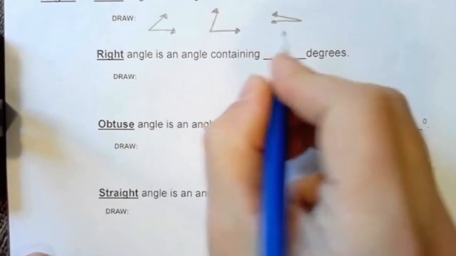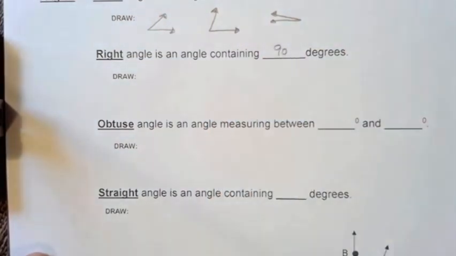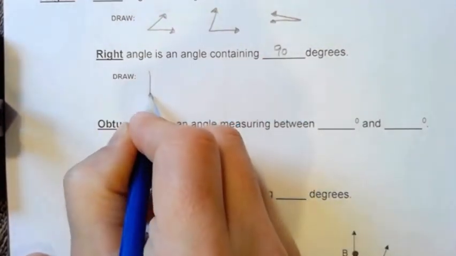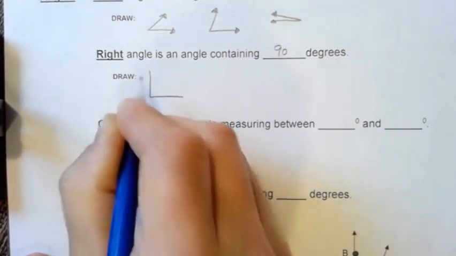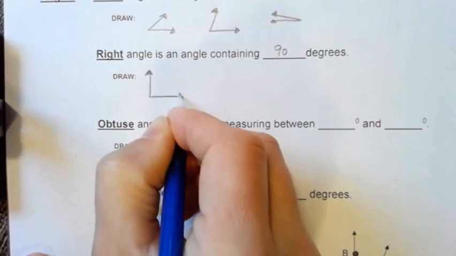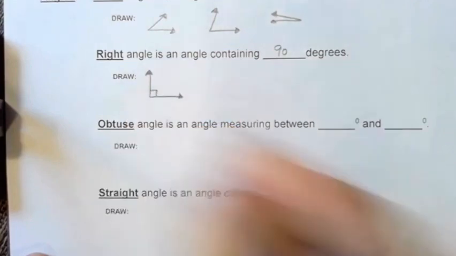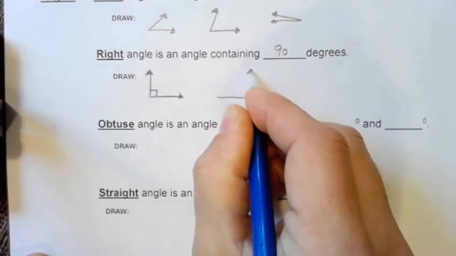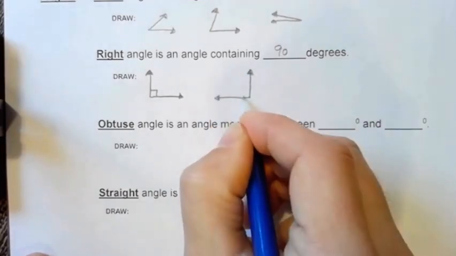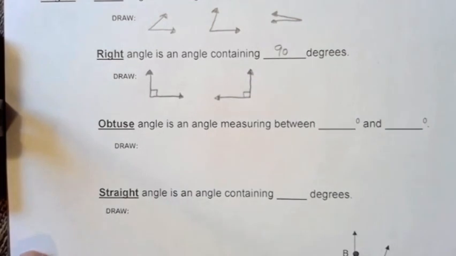A right angle is an angle containing exactly 90 degrees. The way that we draw a right angle, we draw two lines that are perpendicular to each other, perpendicular meaning that they form a right angle. So it could look like that, or we could draw the picture maybe something like this. Each of those represents a right angle.